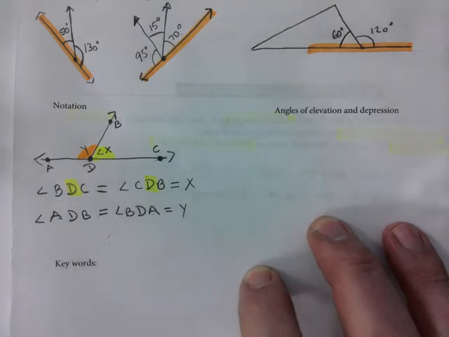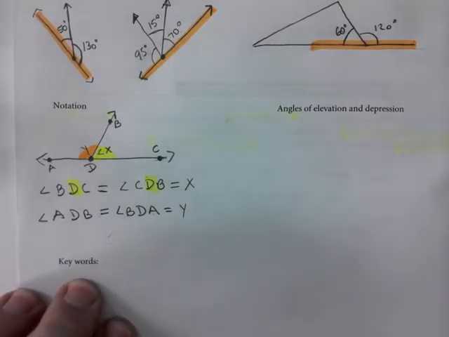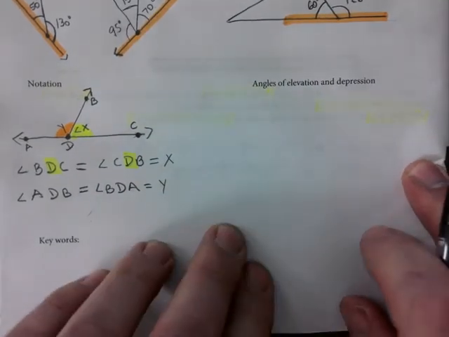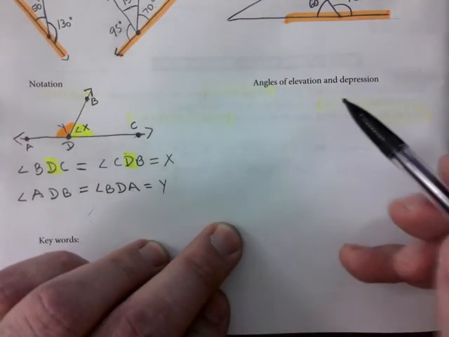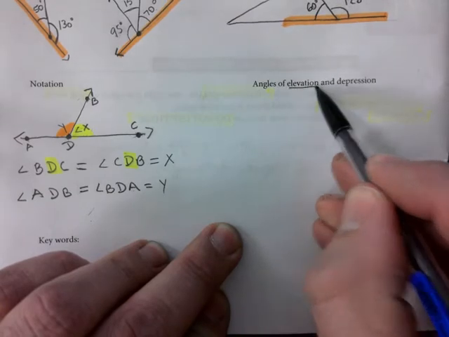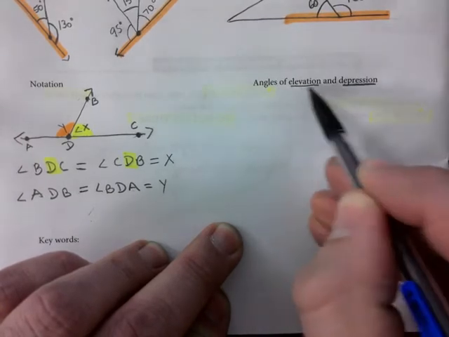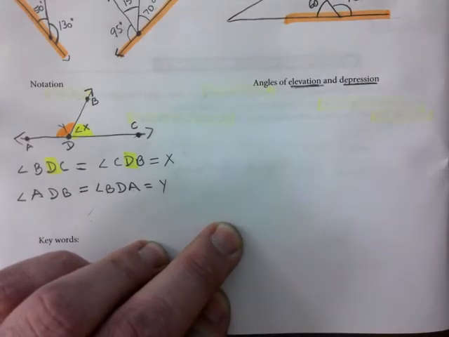This is a crash course. I know some of you are like, I need more. Maybe I'll be able to do that down the road, but not now. I want to get to sine law. Angle of elevation and depression. This one is very important for you to distinguish between.